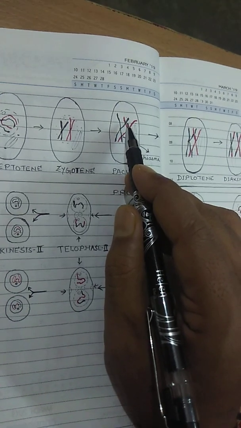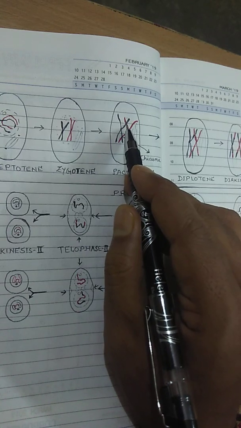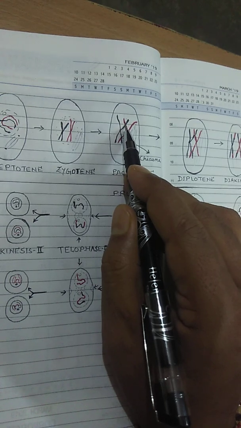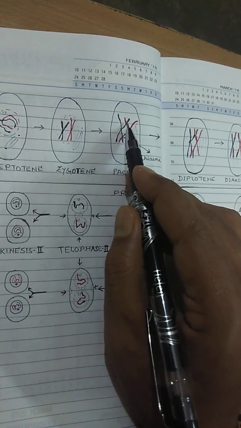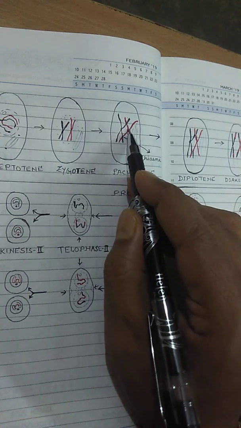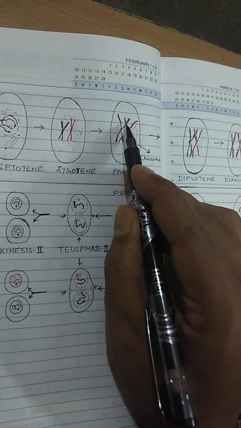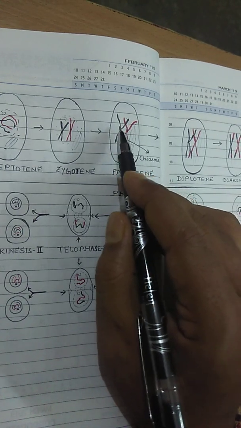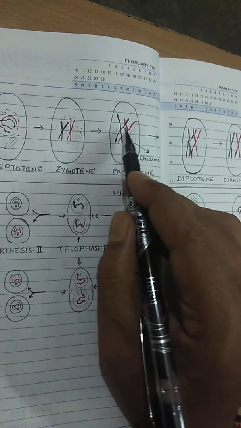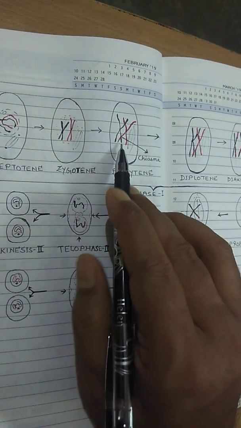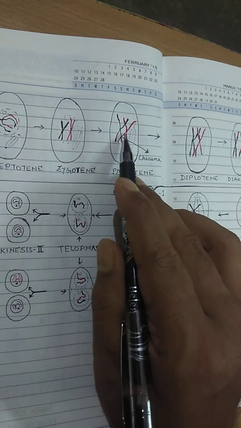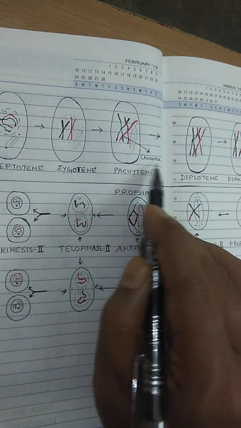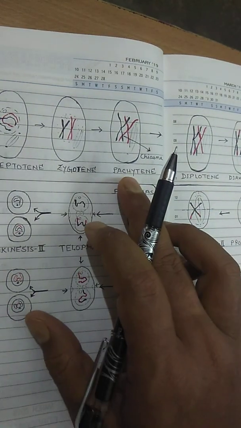Crossing over is a very important phenomenon because as they crisscross, they will exchange their DNA segments. That means if you can see here properly, this black color part will get cut here and will get attached with this red color portion, and this red color portion will get cut here and will get attached with this black color portion. So there is a shuffling of the genes between the different chromosomes, and this point of crossover where they form this crisscross is called the chiasma.